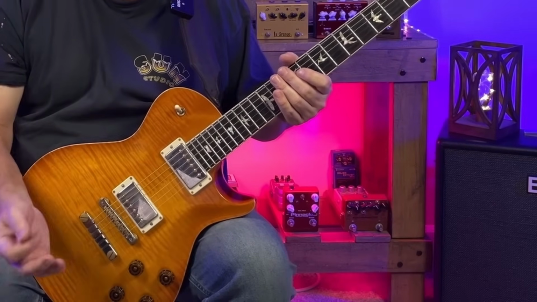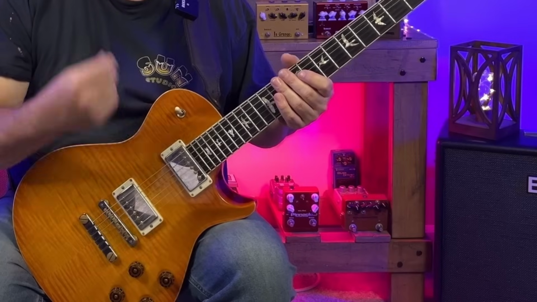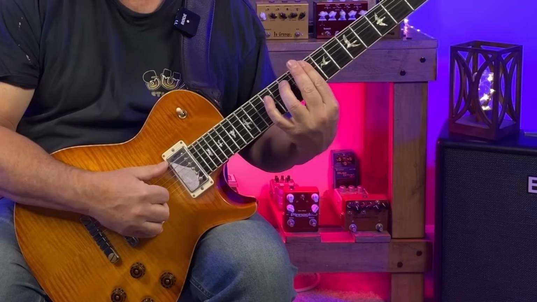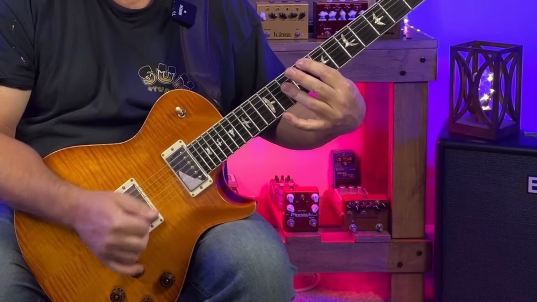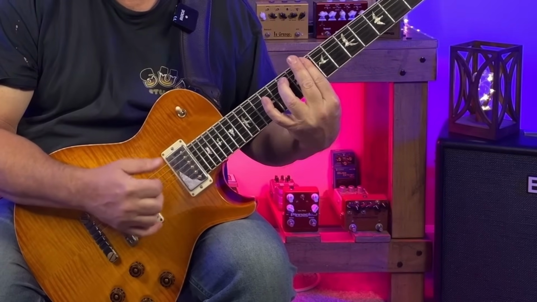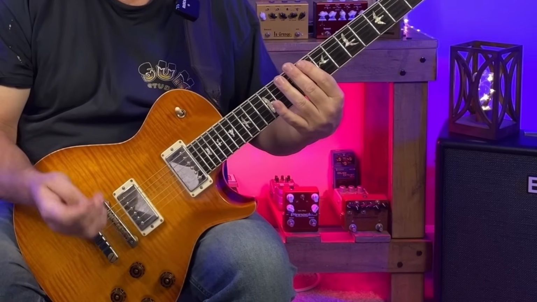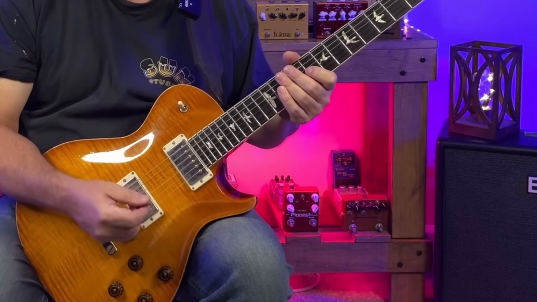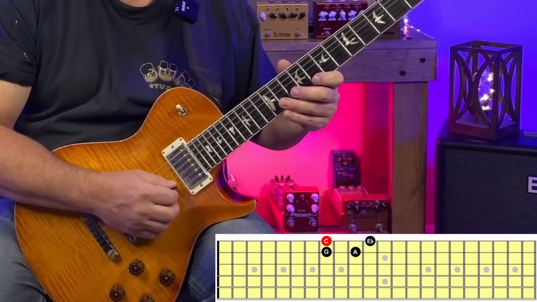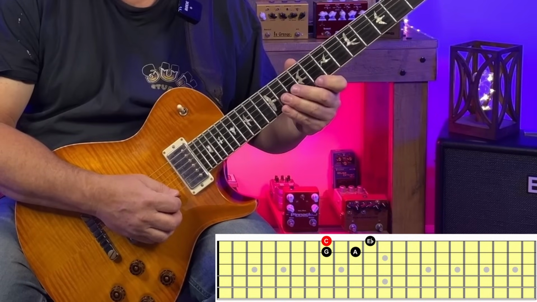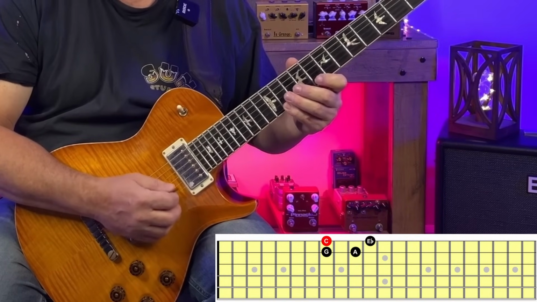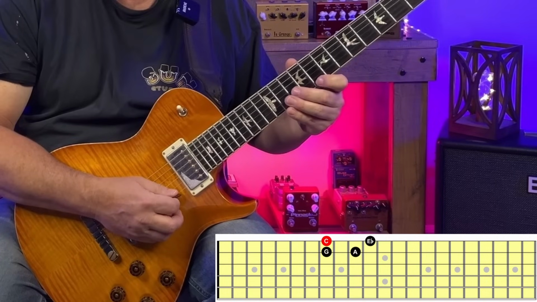Now a typical Dorian progression might be a Santana-esque C minor to F type progression. Over that, how about we try the cell 5, the natural 6th, the root, and the minor third. So we've got G, A, C, and E flat.